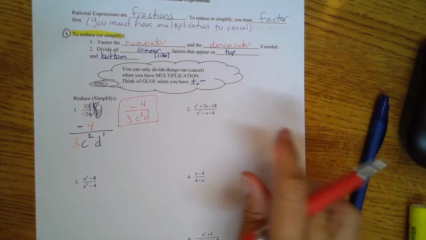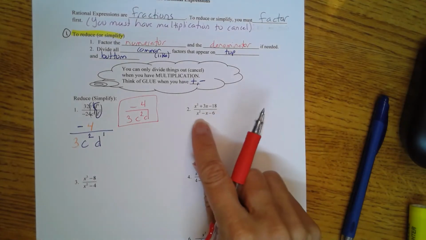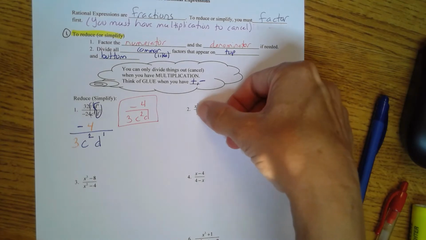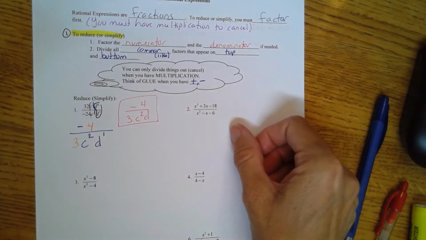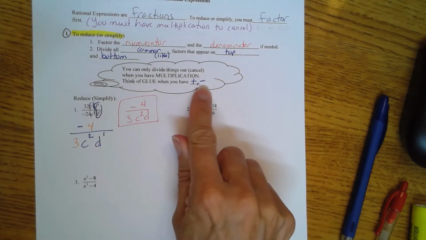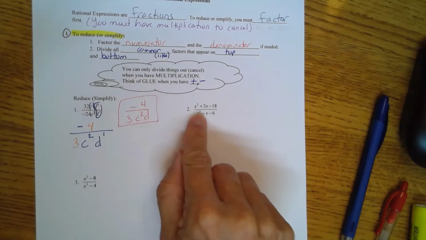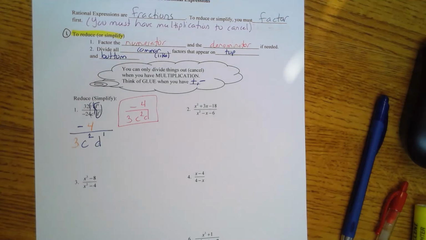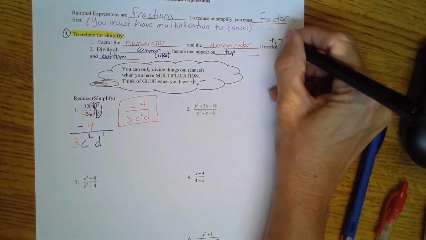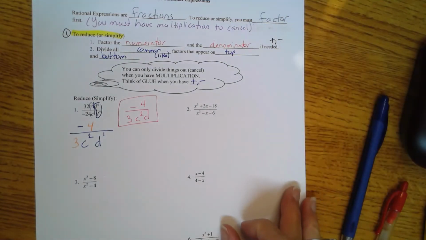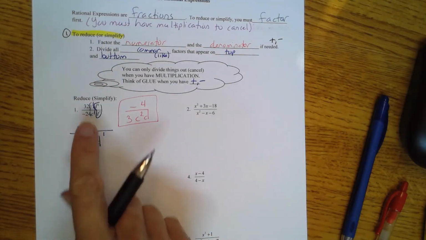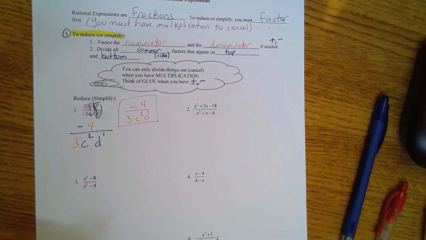So on number 2, x squared plus 3x minus 18 over x squared plus or minus x minus 6. Do not cancel the x squares. You cannot do that because why? We have plus signs or minus signs. We've got to think of glue. So what's the first thing we should do? Factor. So when is it needed to factor? When you have plus signs and minus signs. If you have plus signs or minus signs, you must think to factor first. If you don't, you can start dividing common factors that appear on top and bottom.